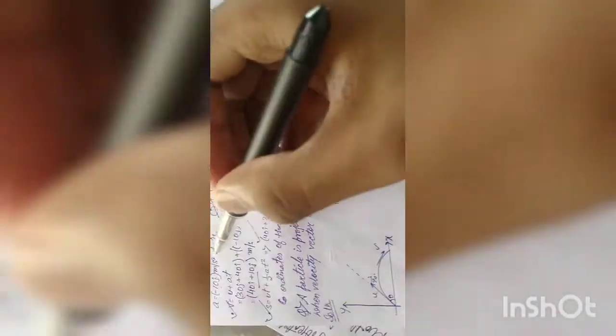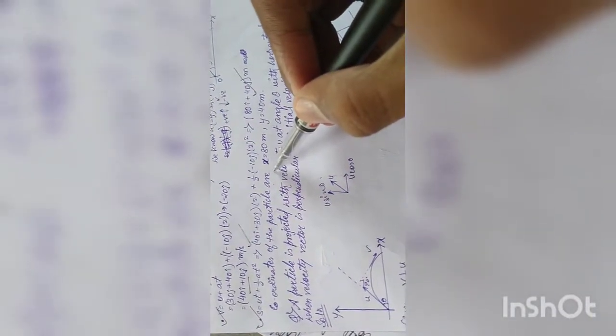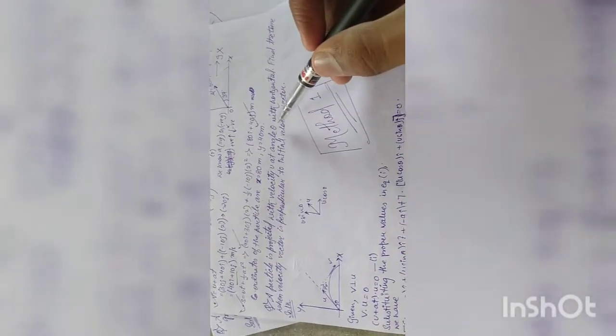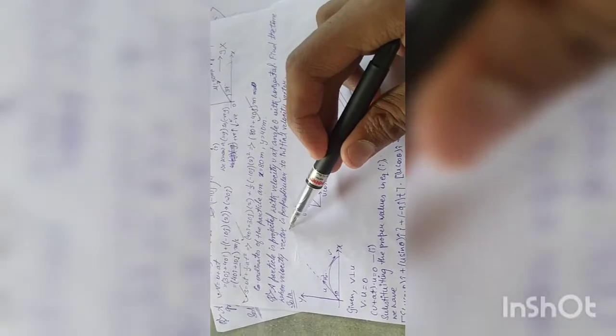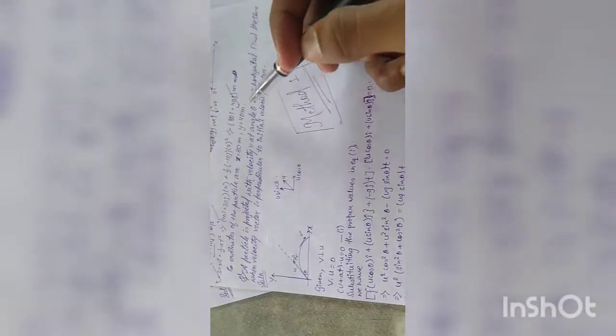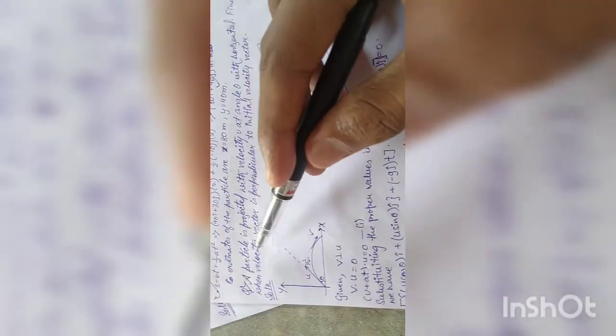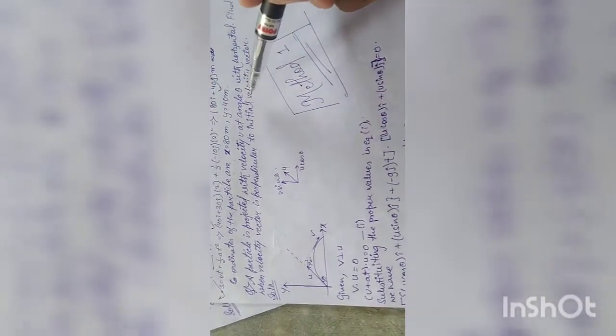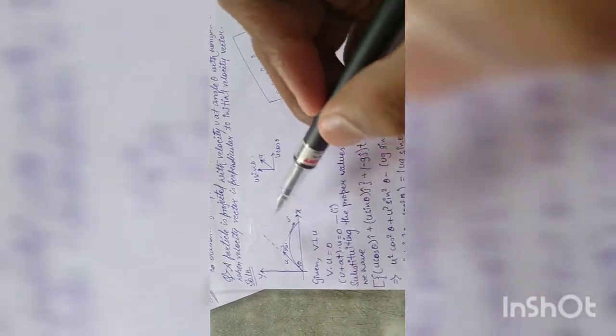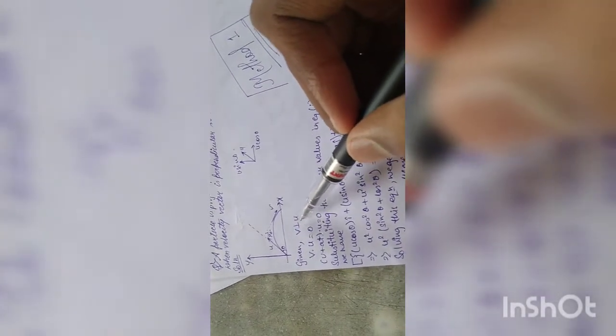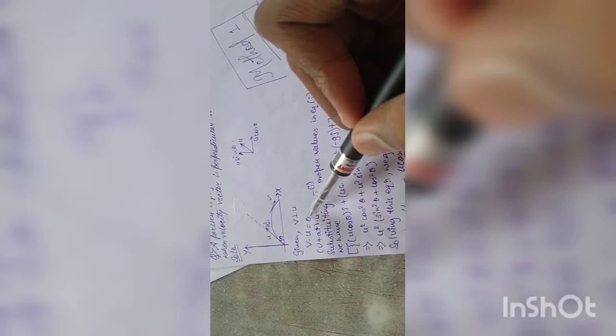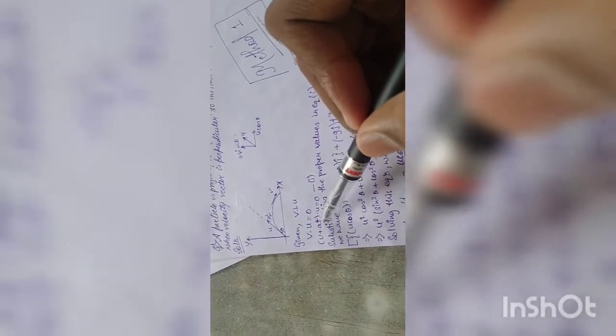Now the coordinates of the particle are x equals 80 meter and y equals 40 meter. Okay, here's another question. A particle is projected with velocity u at an angle theta with the horizontal. Find the time when the velocity vector is perpendicular to the initial velocity vector. Here they said when the velocity vector is perpendicular to the initial velocity, so we take out the perpendicular. Now we know that v is perpendicular to u, so the dot product will be 0. Now we got an equation here: (u plus at) dot u equal to 0.